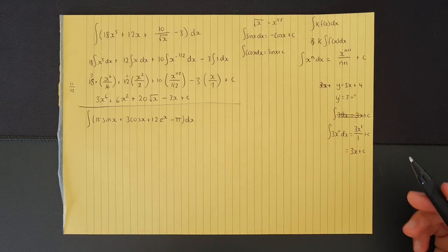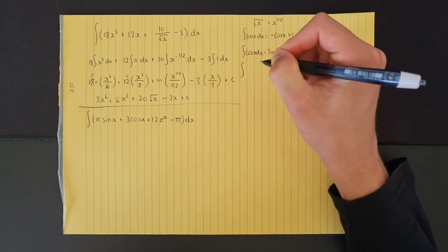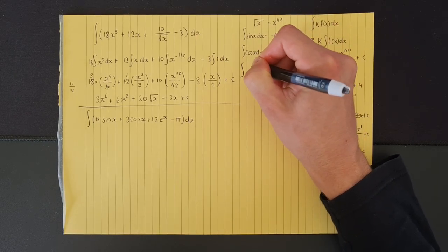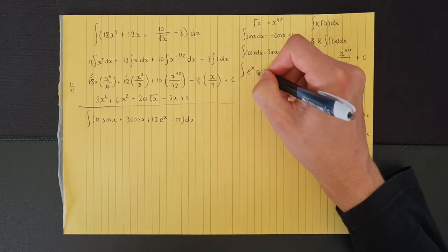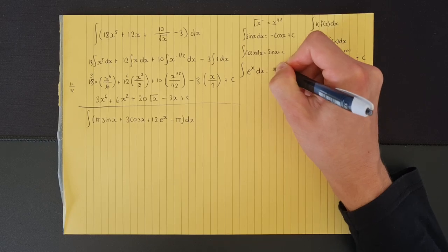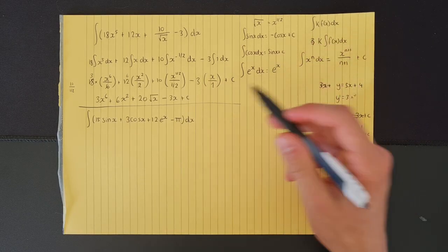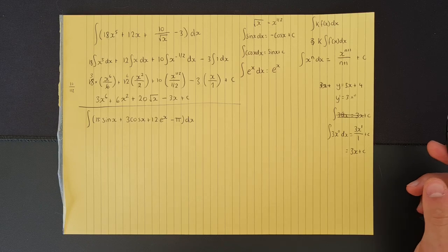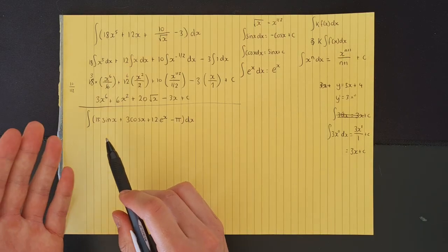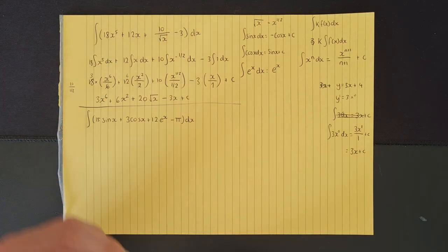Okay, so these are just a couple of the rules that we kind of need to know. And we have the integral as well of e to the power of x, and that's just going to be e to the x. Okay, if we differentiate e to the x, we just get e to the x. Okay, so now we can just go ahead and break this down in the same way that we broke it down here, right, using the constant multiple rule.